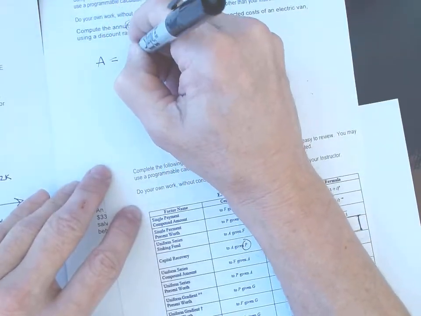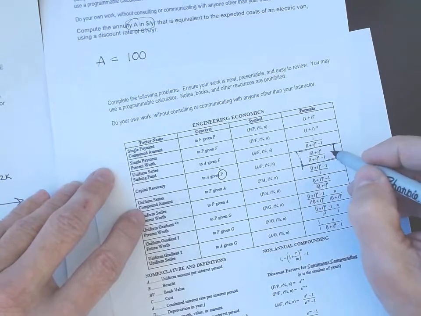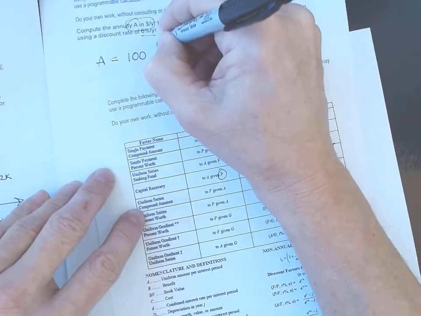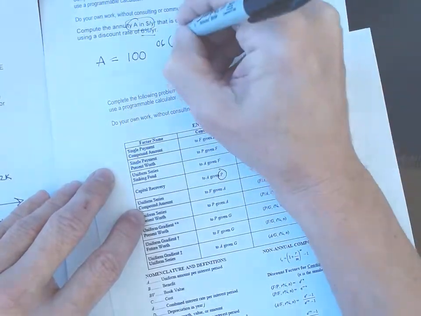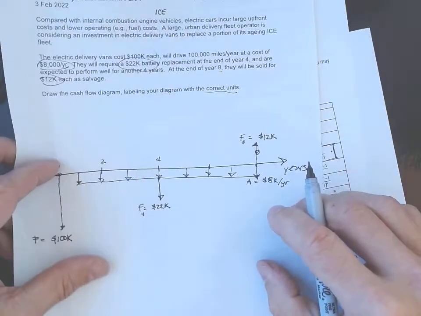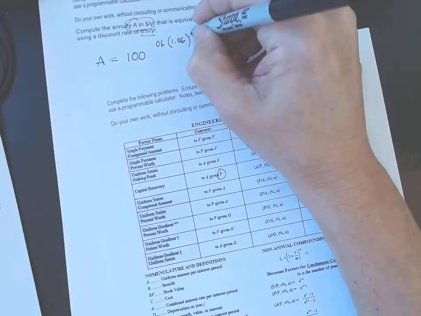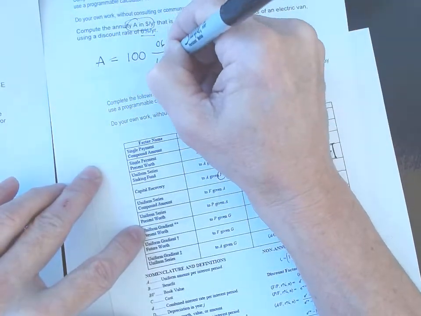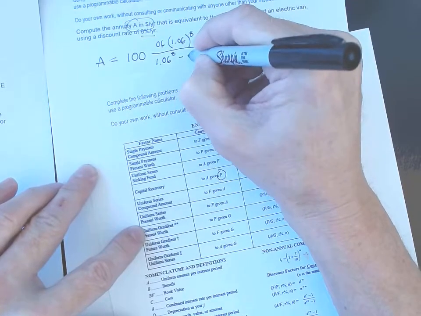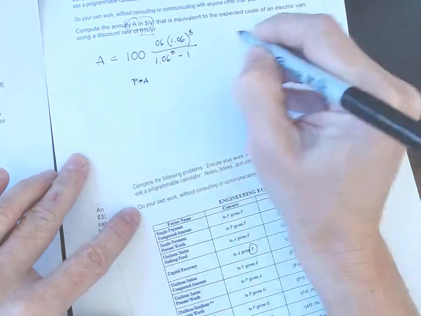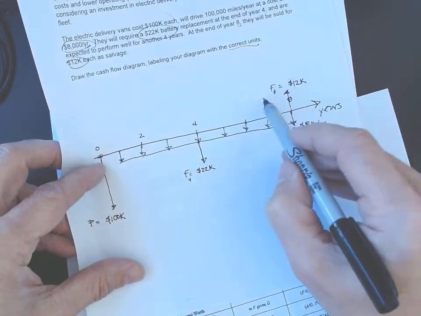When we're given P, the 100, we're going to multiply it by the discount rate I, so that's 0.06, times 1 plus I, 1.06, raised to the 8 years, divided by 1.06 raised to the 8 minus 1. So what have we done here? We've converted the P term to an A, but we still have the F4 and the F8.